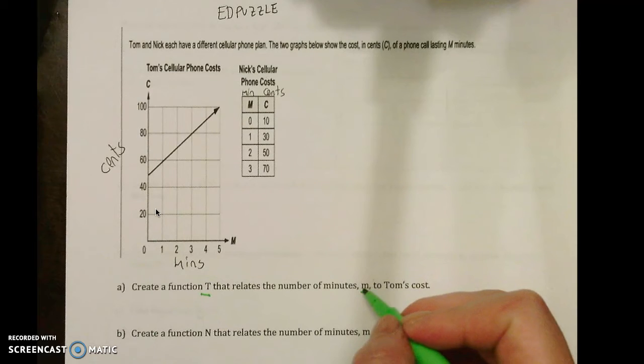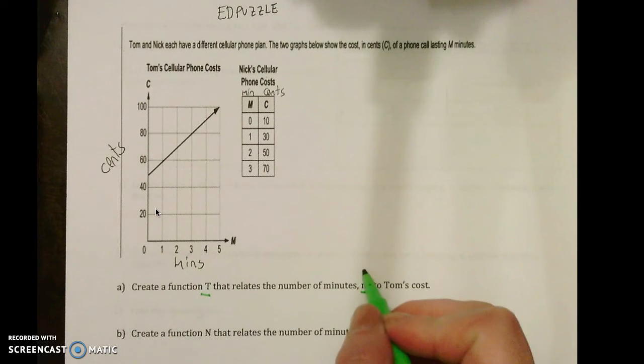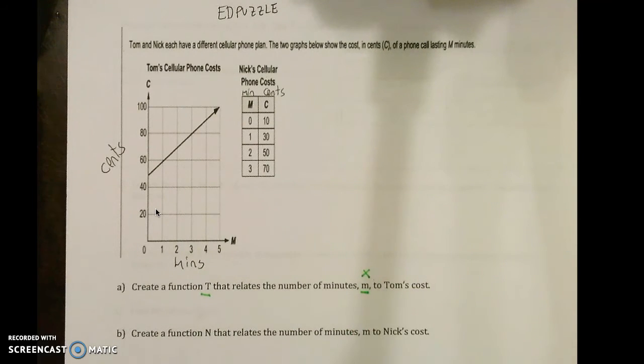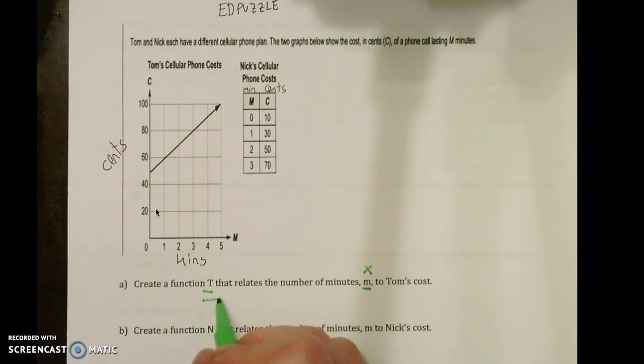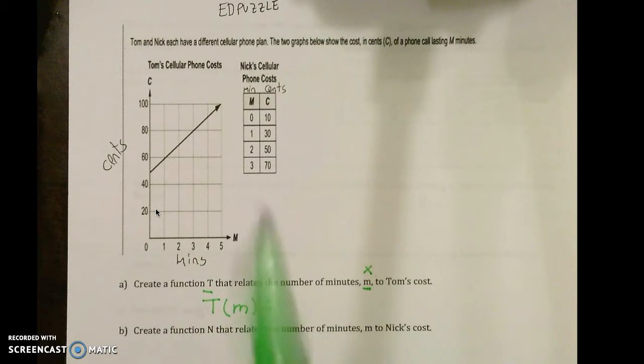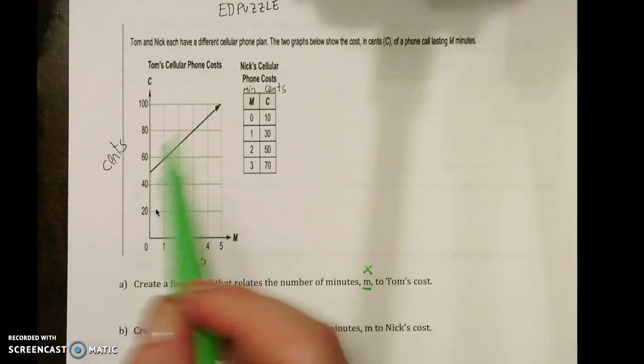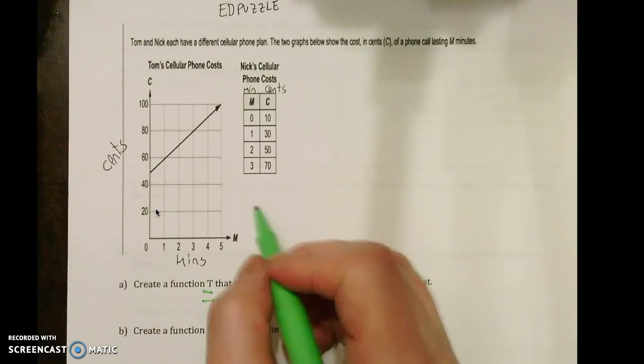Okay, so we know that minutes is m, which is my x-axis. So I'm going to start off. This function is going to be called t of, instead of t of x, it's going to be t of m equals. Now, I need to find the equation of Tom. So let me make a table down here.